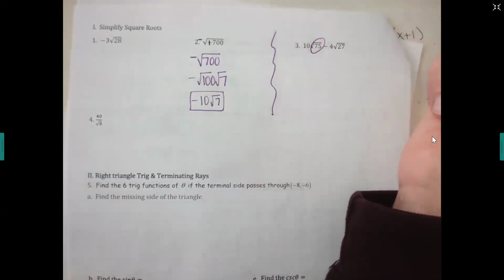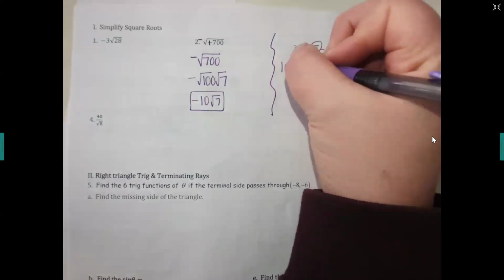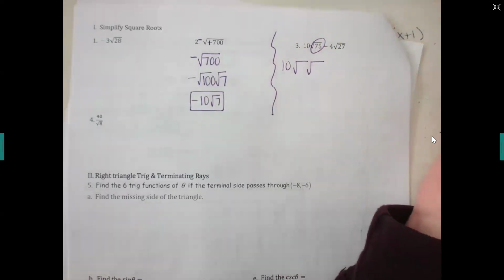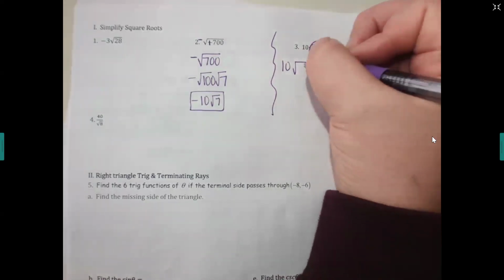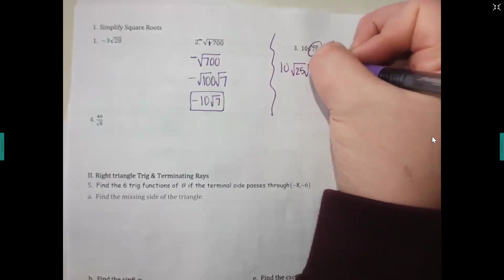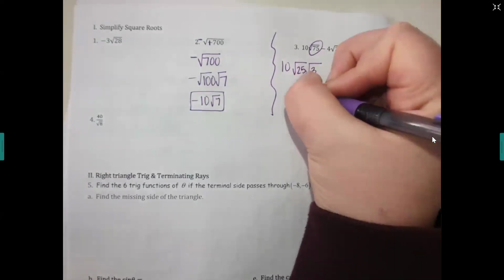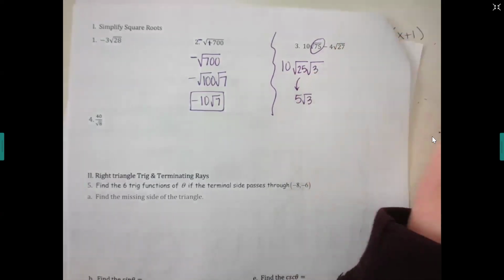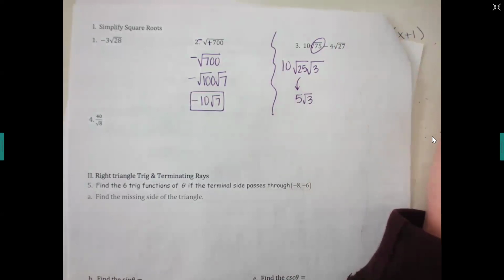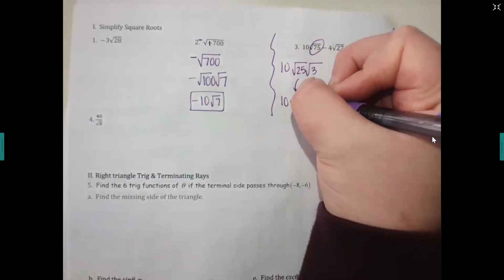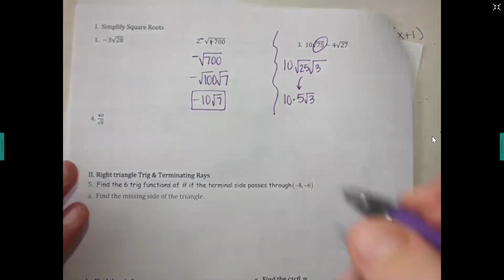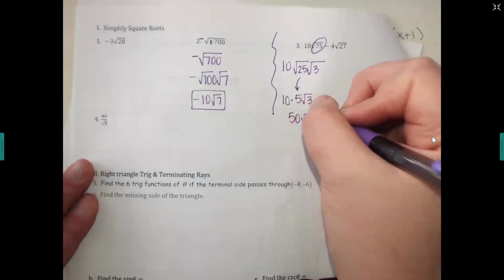Oh, good. 25. 25 times what? 25 times 3. And then what's the square root of 25? 5 root 3. But then remember that in front of that 25, you had a 10. And so now that my 5 is on the outside, it can times by the 10. 5 times 10 makes that a 50 root 3. Minus.